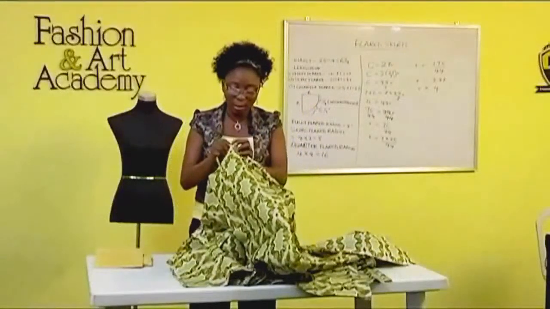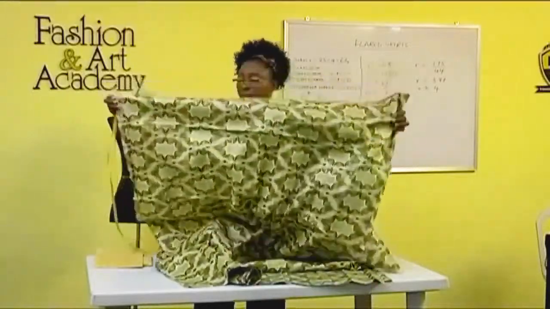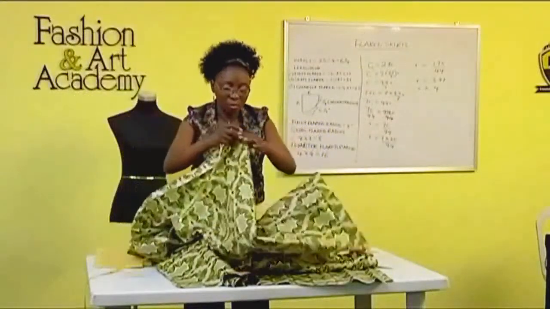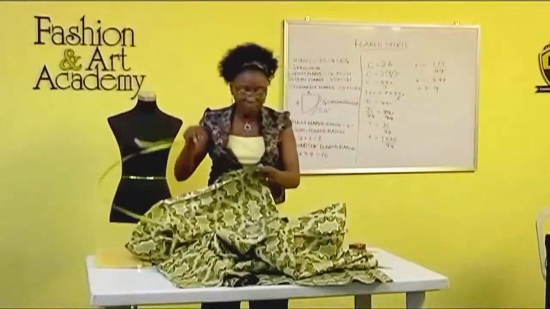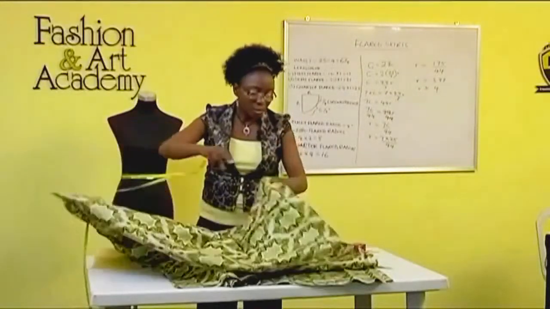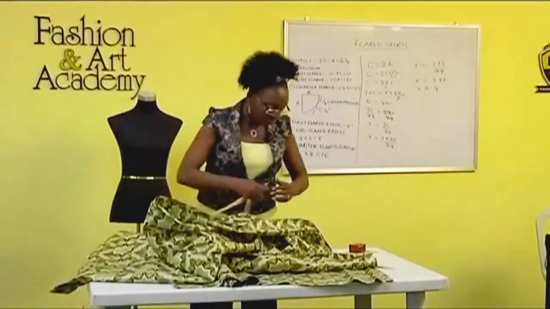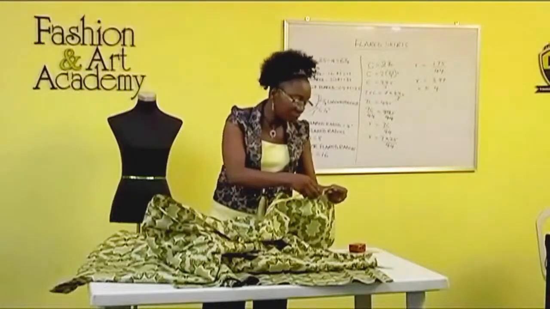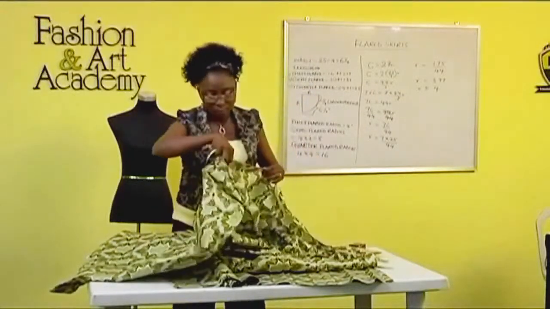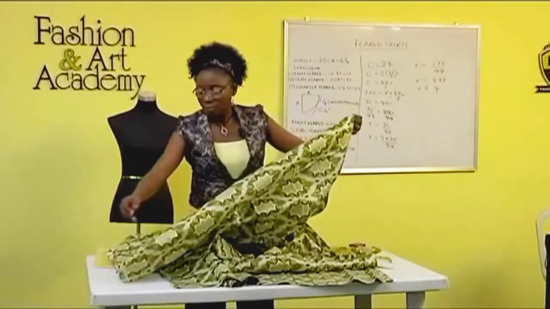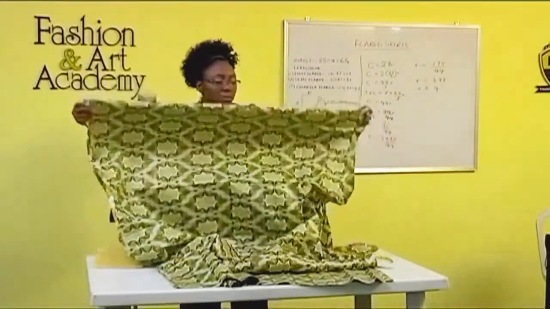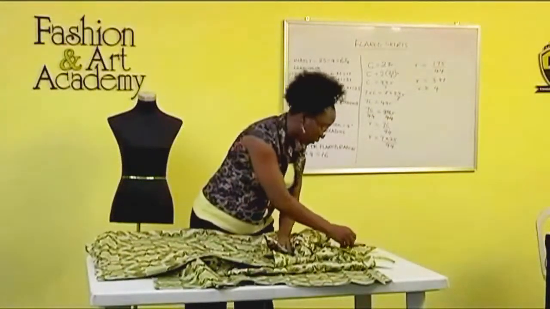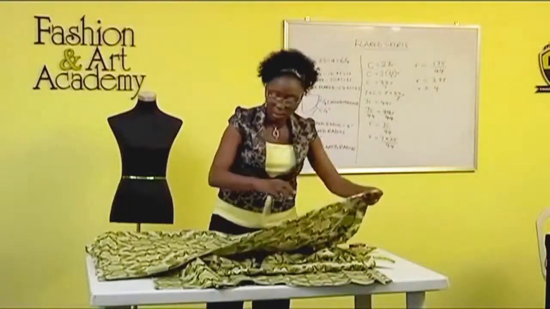So all I need to do right now is just to fold it at both sides and cut it out. So once I fold this side here, I pin it. I fold the other side and measure. I measure out 44 inches on the other side. Now once I've gotten that, all I just need to do is just to pin it on the other side and cut it out. I cut that line out.